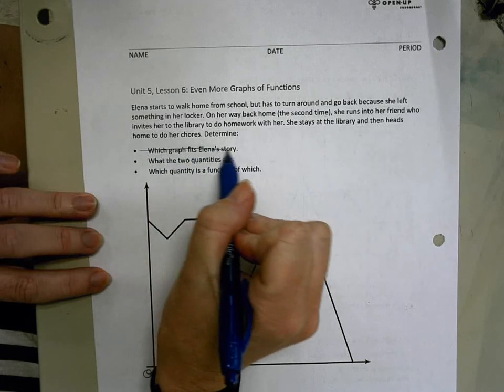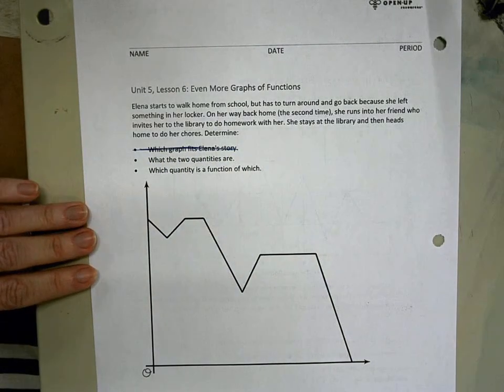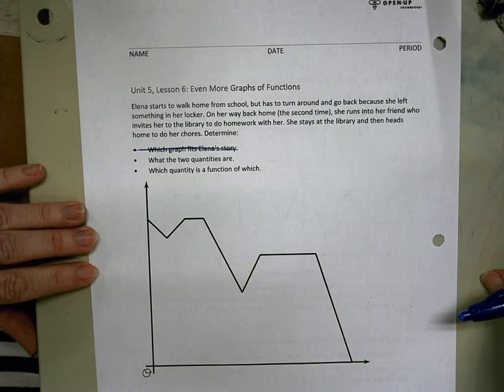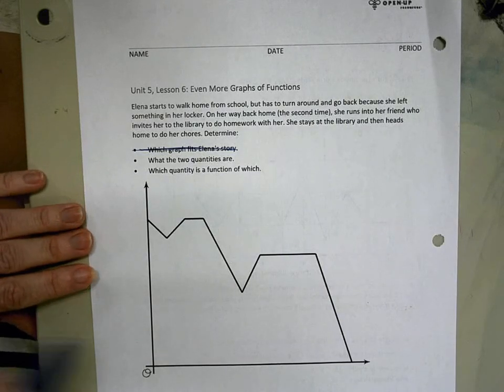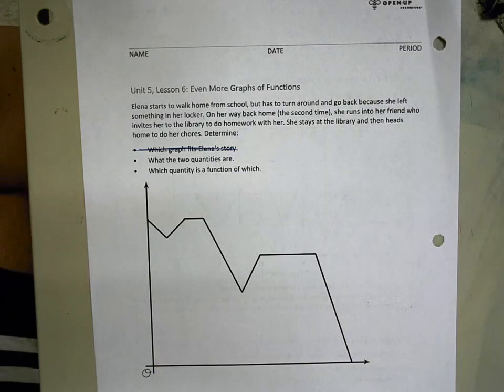This first question you can actually take off. It says, which graph fits Elena's story? There's only one graph given. There was actually a second graph that didn't get placed on the paper. So my mistake is your gain, and you don't have to do that question because it's not relevant. This graph of the two is actually the one that does fit her story.